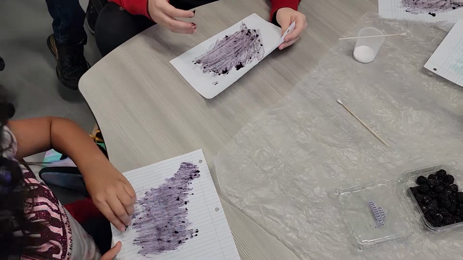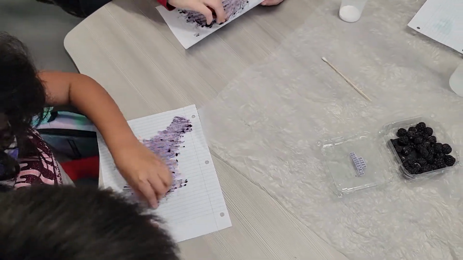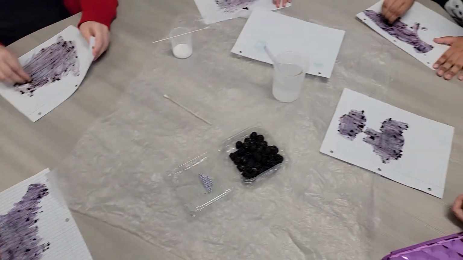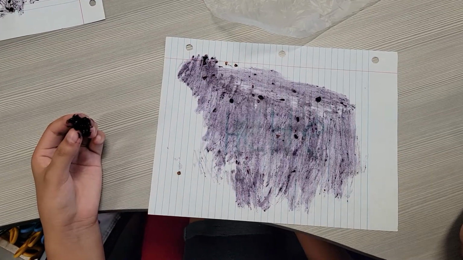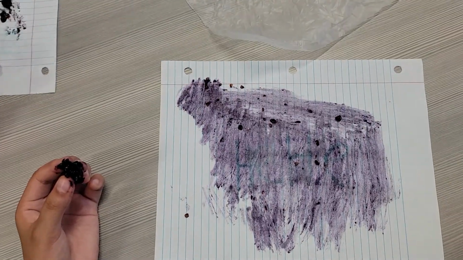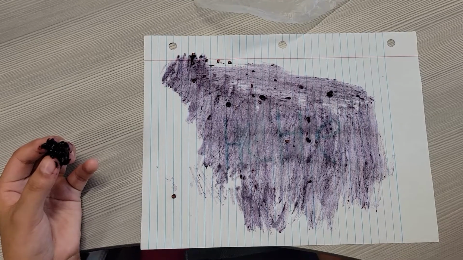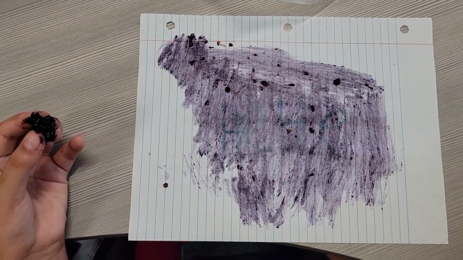I can see mine showing up a little. I can only see the S. All right, let me zoom in on yours. This one came out pretty good. You can actually see that it says hee hee. All right, so hee hee. That's a pretty good one.